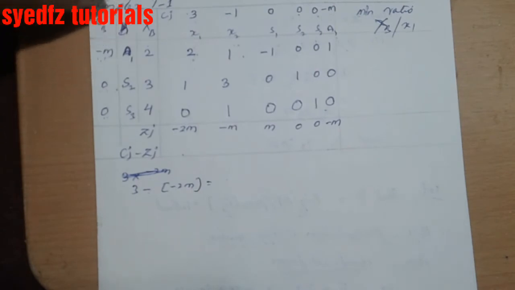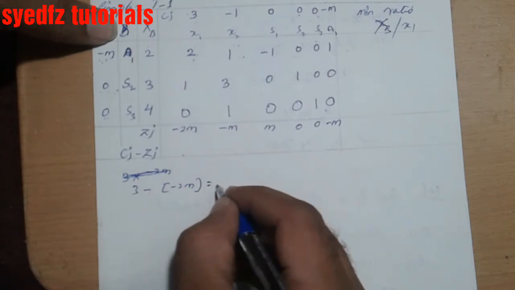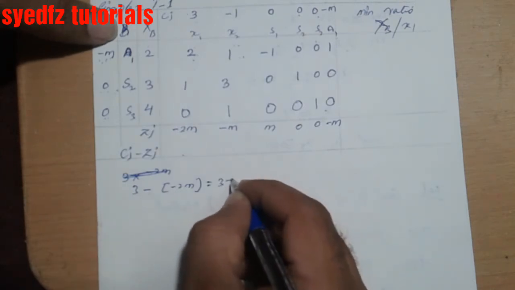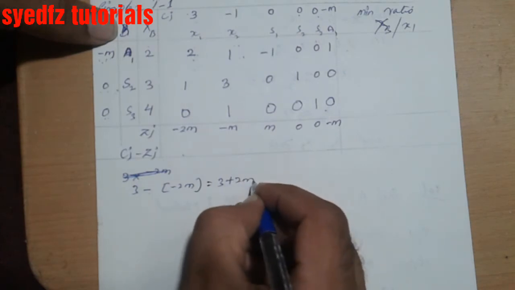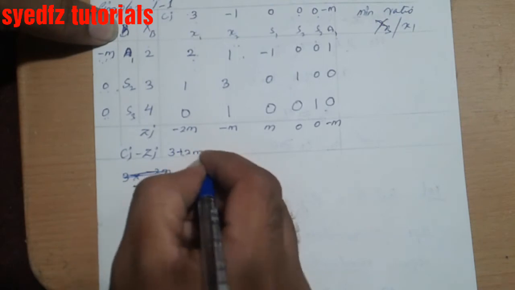So can we deduct 2m from 3? No, we cannot deduct because 3 is a single, 2 with m. So 3 plus 2m is the answer, this one. So take 3 plus 2m.